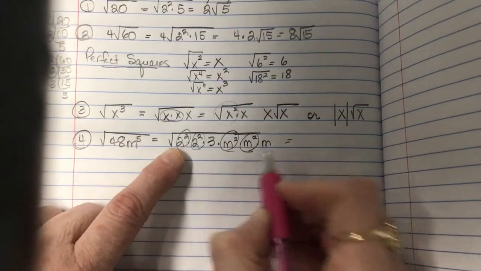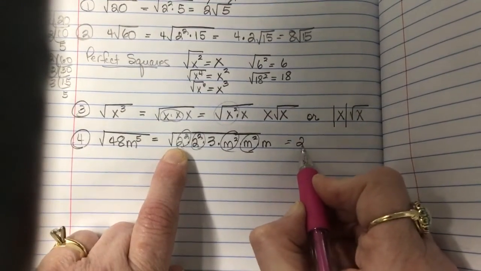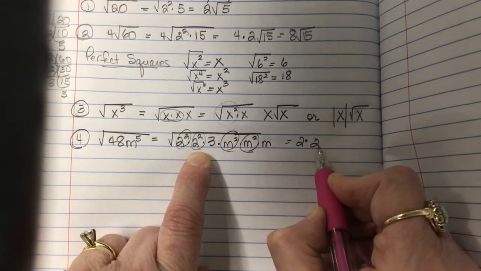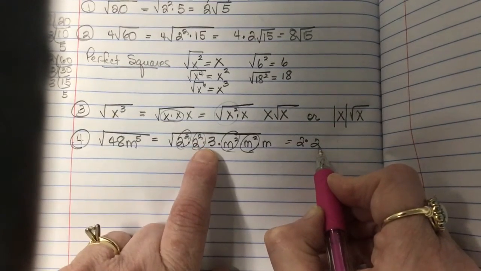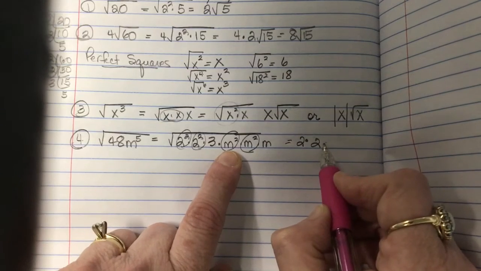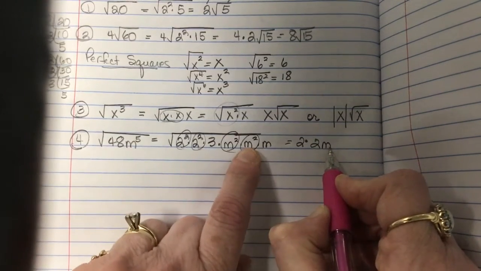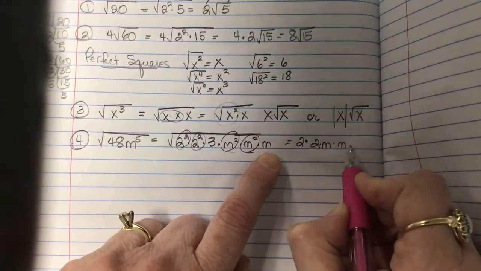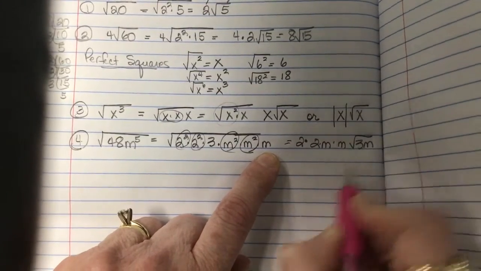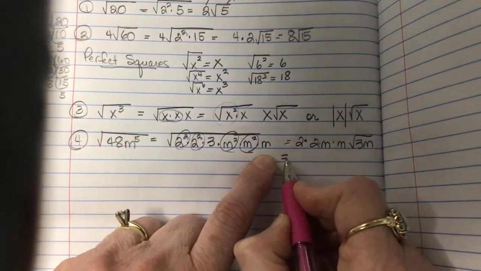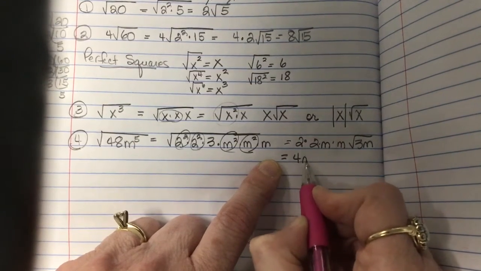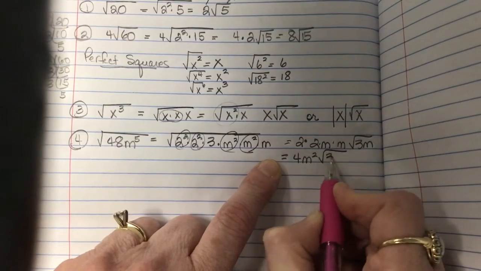And then I can take the square root of that 4, which is 2. I can take the square root of that 4, which is 2. The 3 is going to stay inside, irrational. The square root of that m squared is m. The square root of that m squared, I'll put dots between everything, is m. And I'm left with 3m inside. So when I clean it up, I have 4m squared times the square root of 3m.